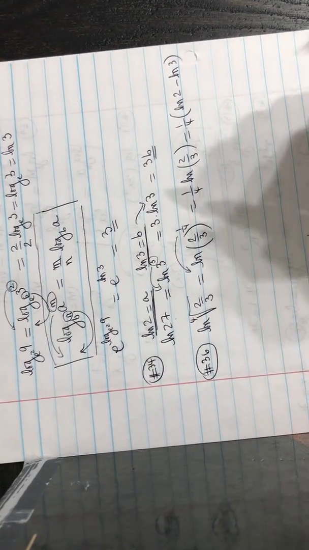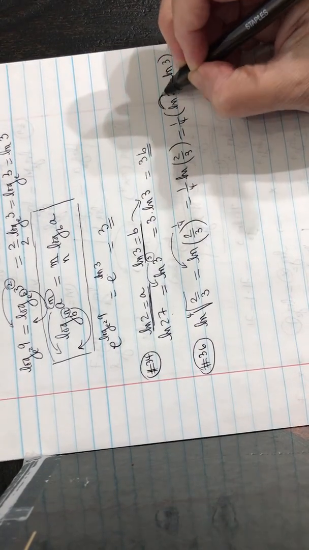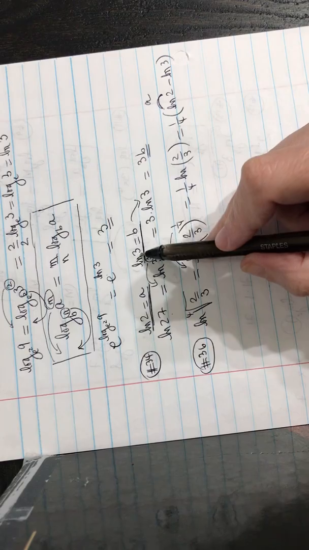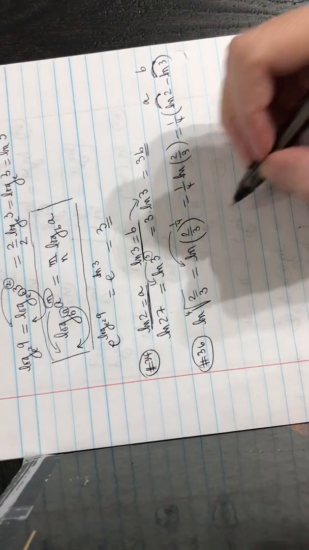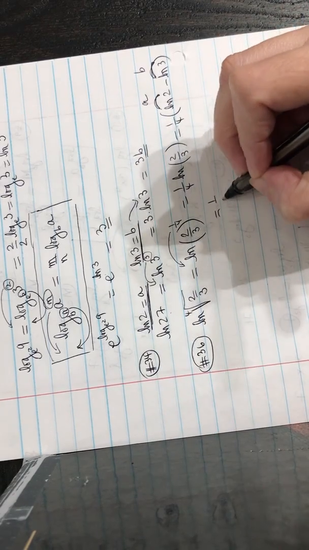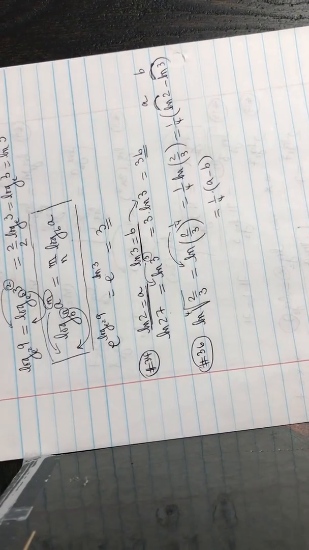But we know the natural log of 2 is a, so this is going to be replaced with a. We also know the natural log of 3 is b, so this is going to be replaced with b. So our final answer is going to be 1/4 times the quantity of a minus b.